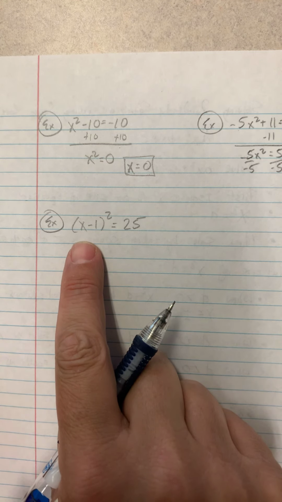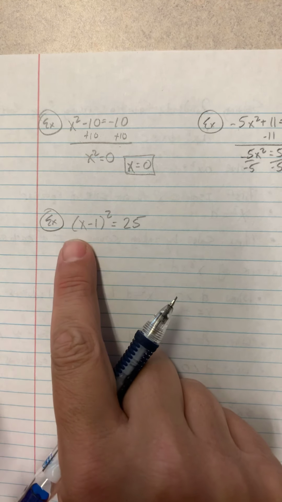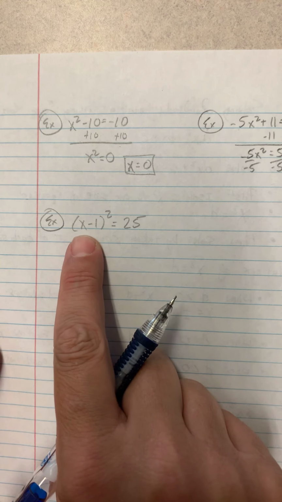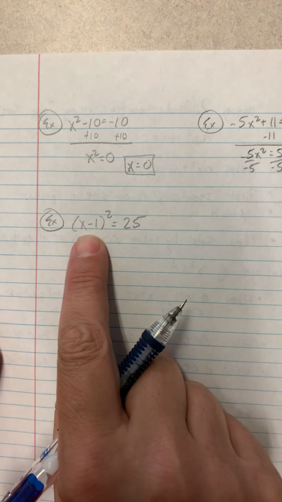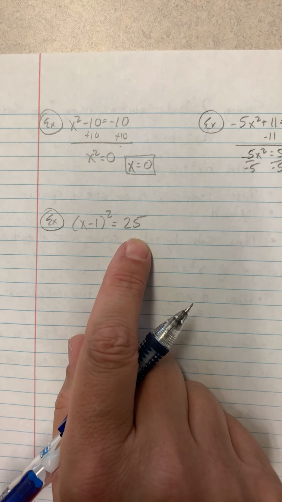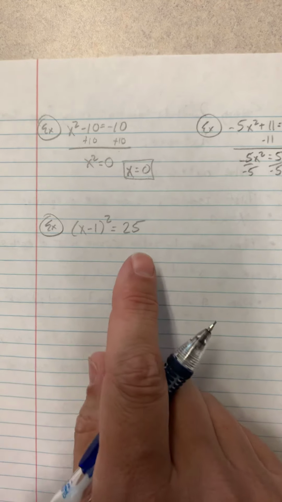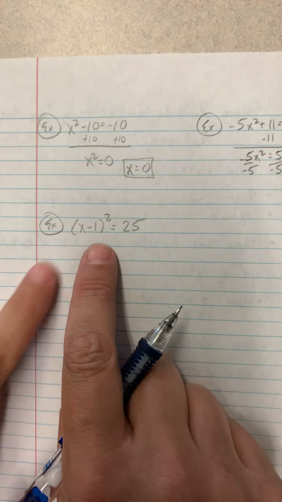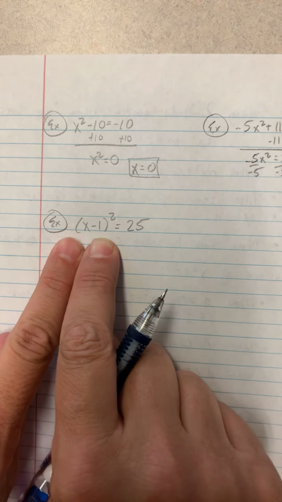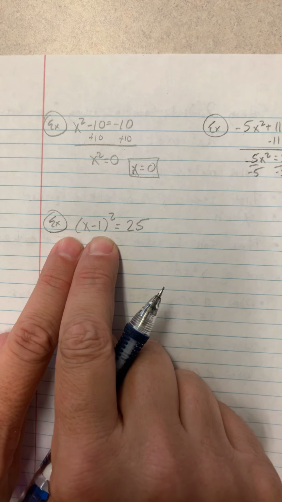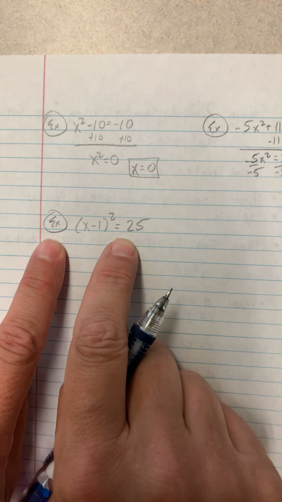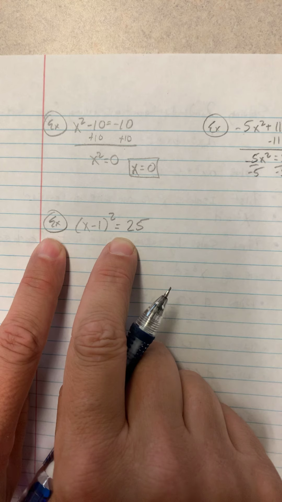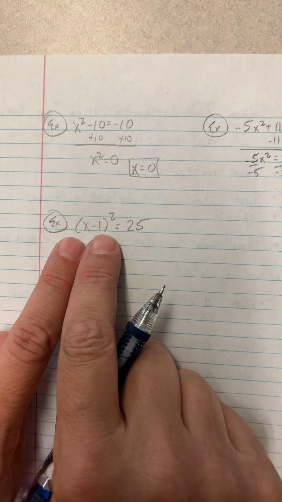Because hopefully you'd be telling me, hey, Mr. DeLong, I need to FOIL that out or distribute that out, x minus 1 times x minus 1. I'm going to take that trinomial, subtract 25, set it equal to 0, see if I can factor it, and using zero product property get my solutions. Remember, when I have an expression like this and this is squared, this is just like a big, a giant x squared. If I square anything and it's in the parentheses, it's like one big unknown.